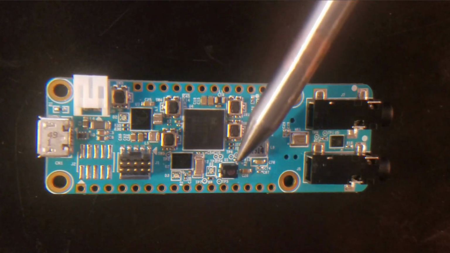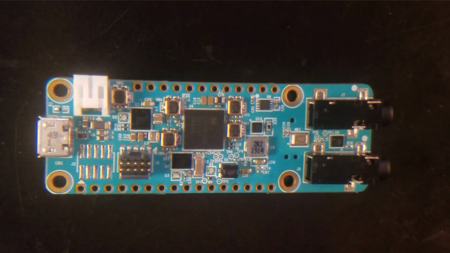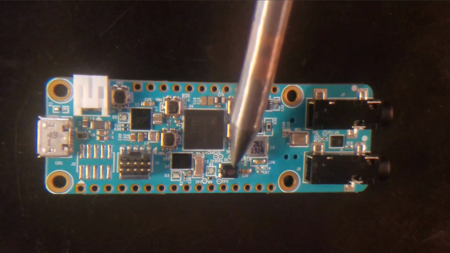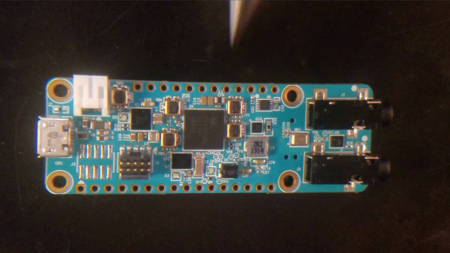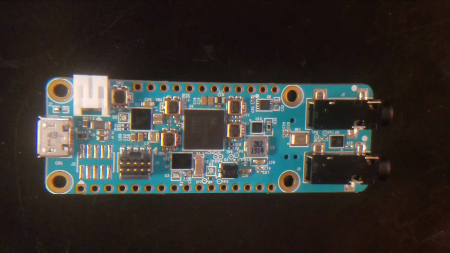Here we have an OVM7692 color VGA camera which enables AI vision applications. The camera emits RGB 565 image data to the MAX78000. Be aware that out of the box, the lens of the camera may be covered by a small semi-transparent protective film, and you'll want to make sure that's gone before running the camera demos.